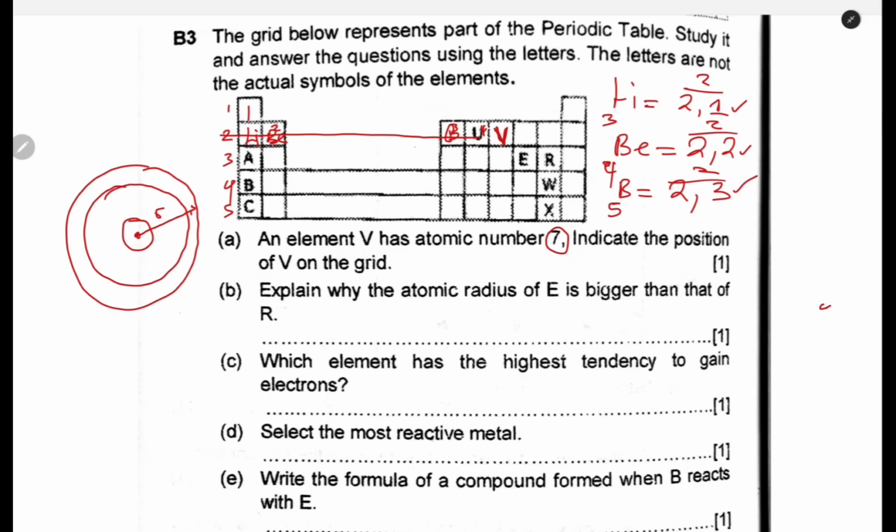Now, how do we relate this to the atomic radius? Since the number of shells is the same but the nuclear positivity is increasing, you know that protons make up the nucleus together with neutrons. Neutrons are neutral, but protons are positive. So the positivity of the nucleus is increasing but the number of shells remains the same.